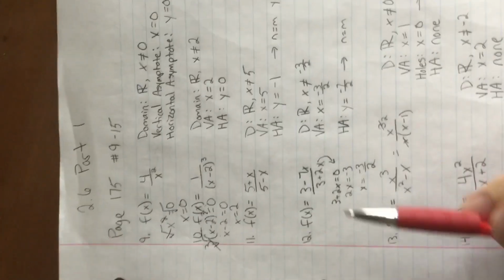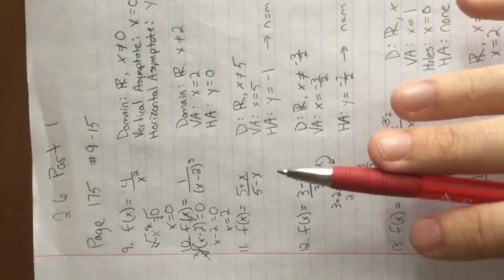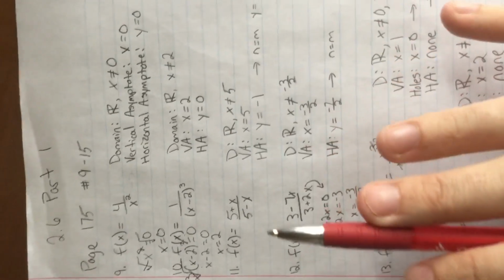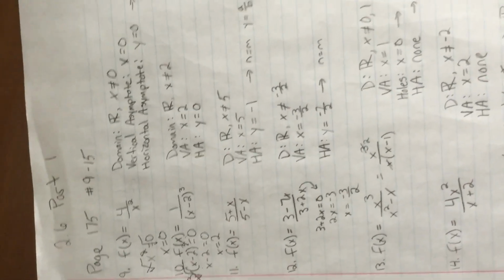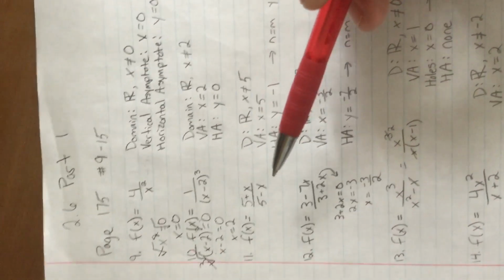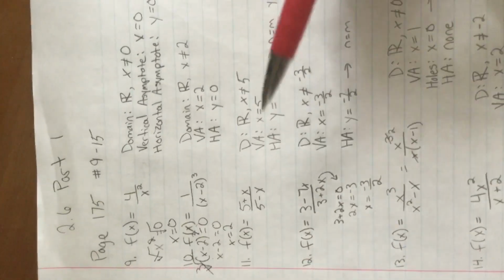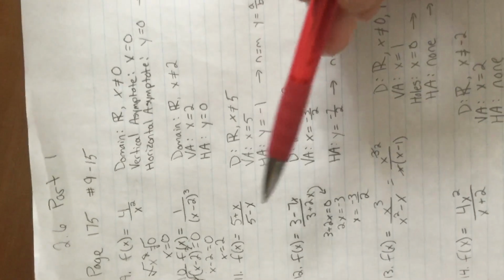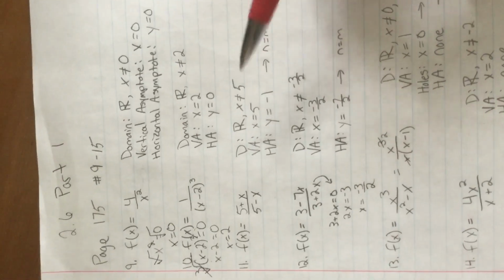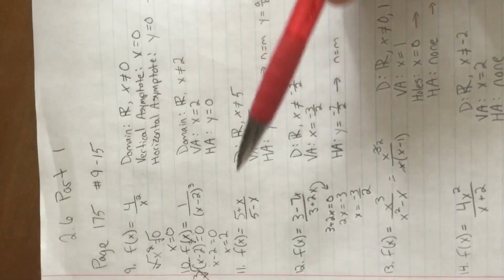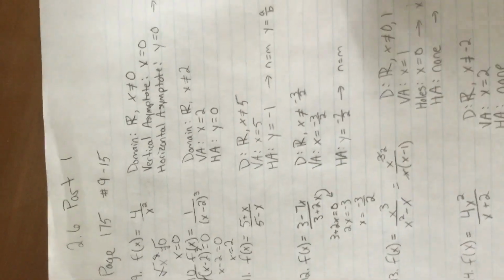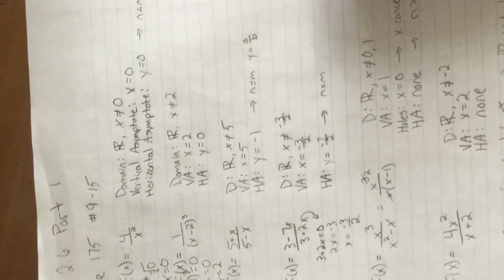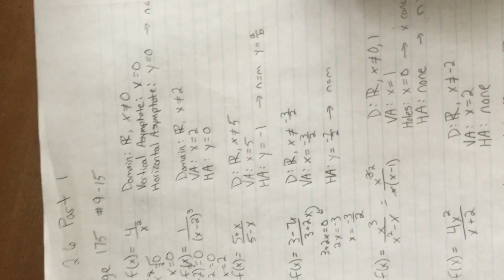And then number 11, on the bottom, we can't factor this at all. So then we take the bottom, set it equal to 0. If I do that, I get x equals 5. That would make the bottom 0, so that is not part of our domain. I can't cancel it out. It would have to be the same thing that we have on the top and the bottom, and that is not the same thing, so we can't cancel it out. Therefore, it is a vertical asymptote.